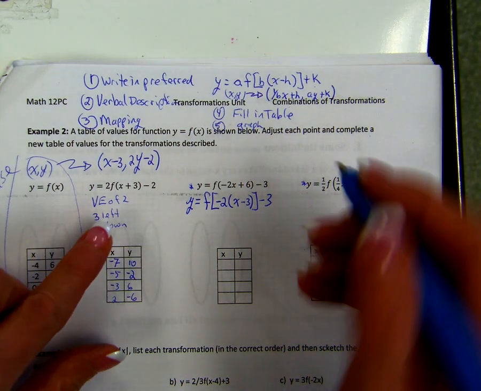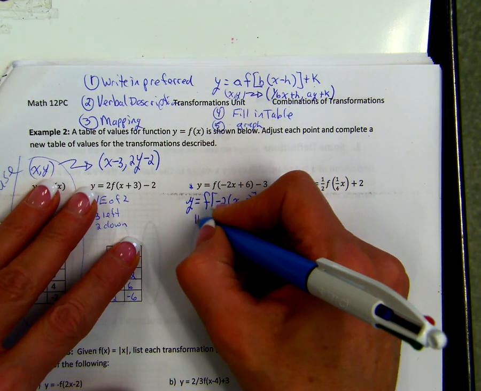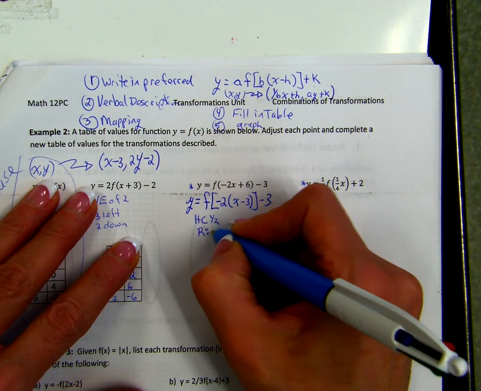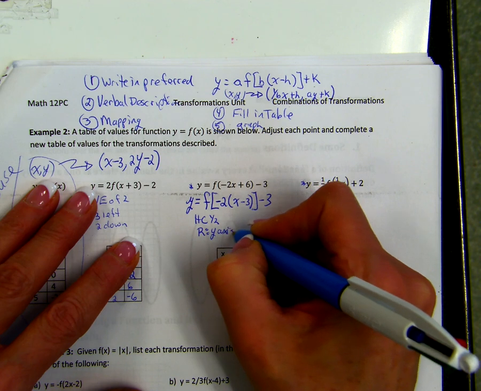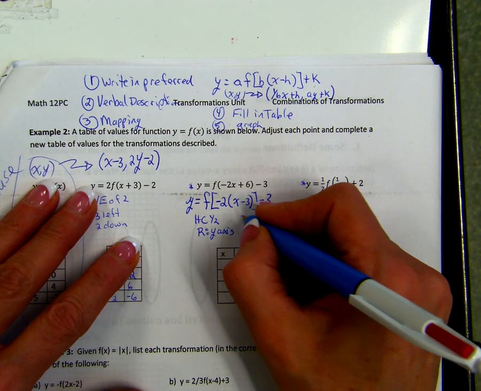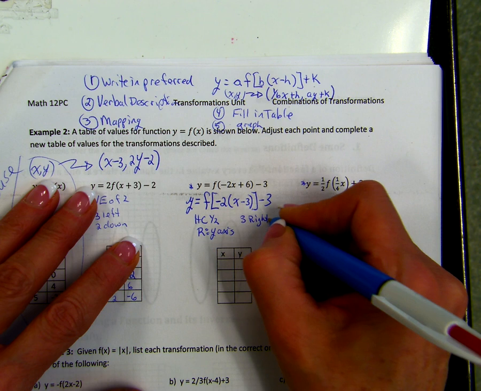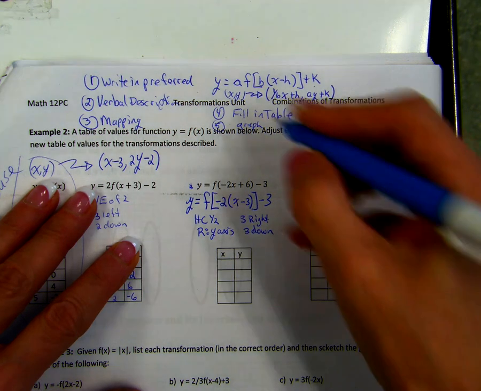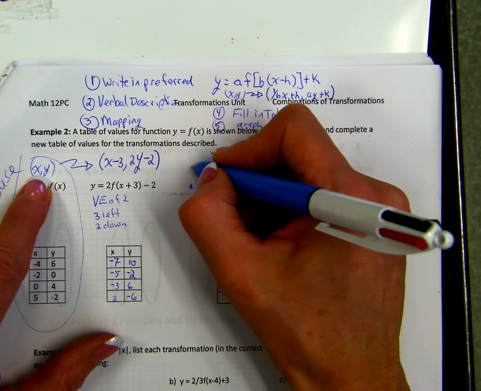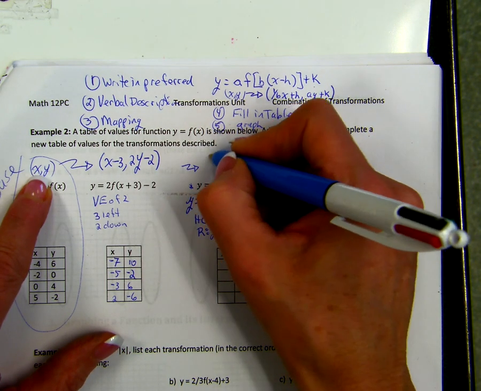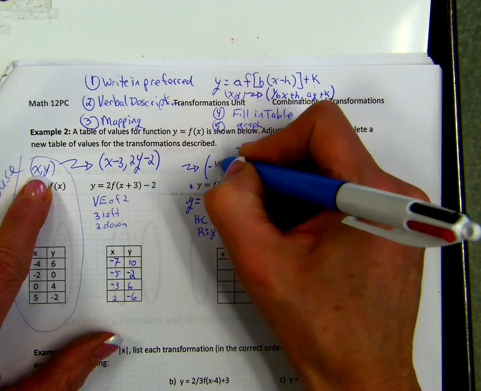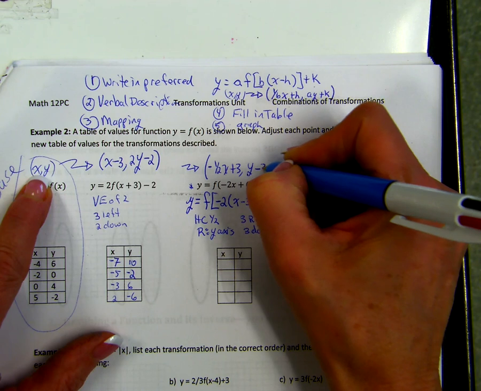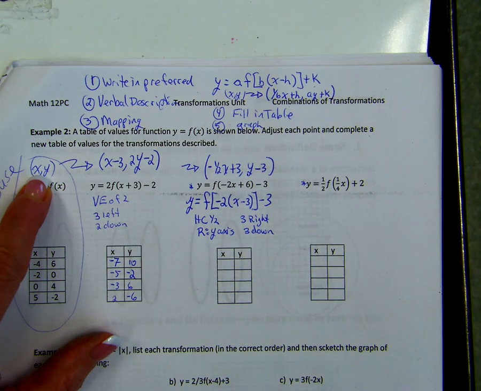Okay, so my verbal description in order: I've got a horizontal compression of a half, a reflection in the y-axis, and I've shifted it 3 to the right and 3 down. My mapping would have taken any point x, y on the original over to -1/2 x plus 3, y minus 3.